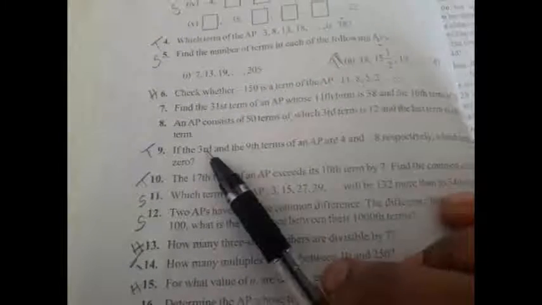By taking a3 equal to 4, you will get one equation by substituting in the formula an. Similarly, by taking a9 equal to minus 8, you will get another equation involving a and d. If you solve these two equations, you can find a and d. Then take an as 0. This is similar to the problem we have done already: which term of the AP is 78. We took that as our an and found n. The same way here, you have to take 0 as your an and find n. So I am leaving this problem to you.